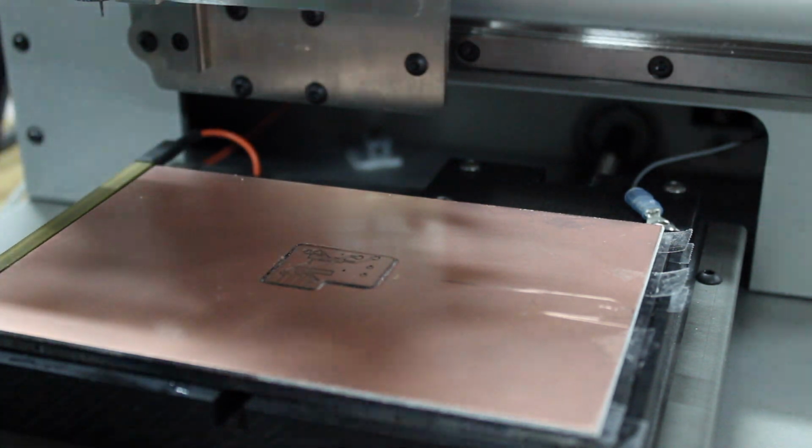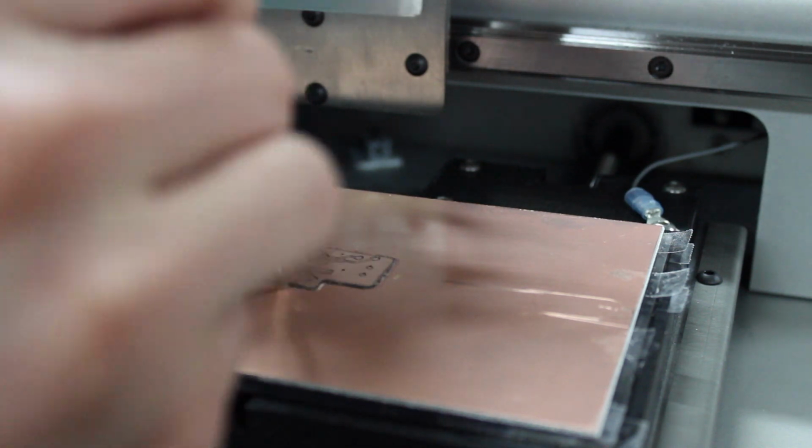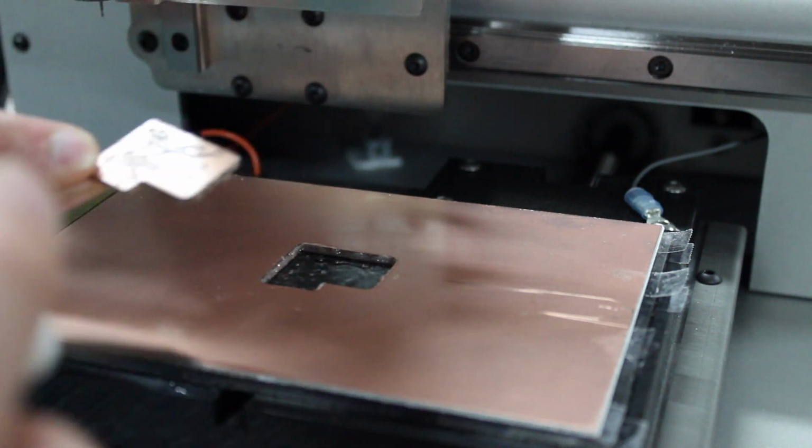There's some double-sided tape in there, so if you can't get it up, you could take the whole board off. But this was loose enough that I can grab it. And there we go.